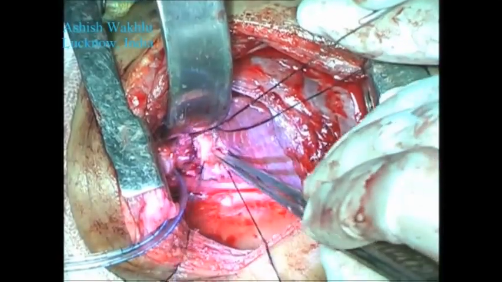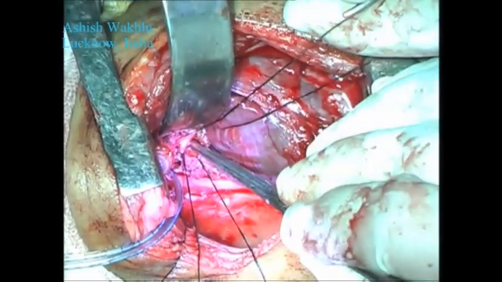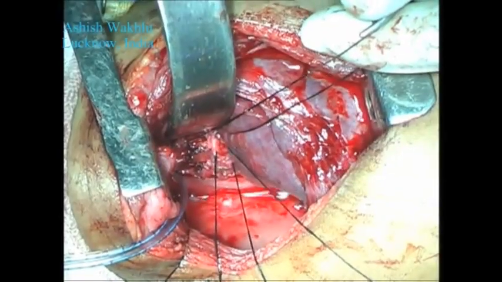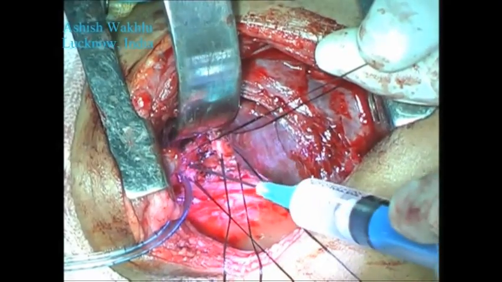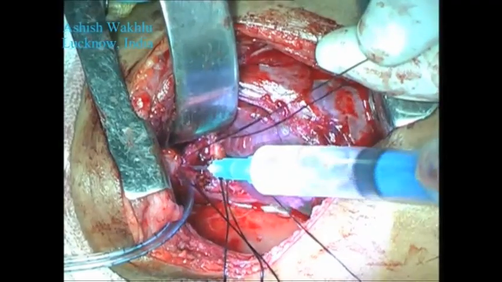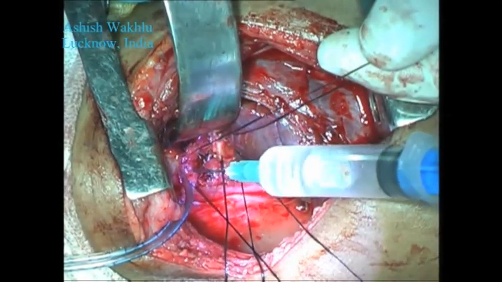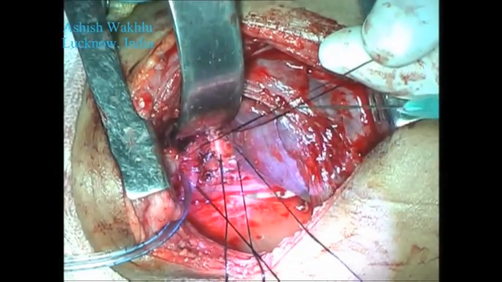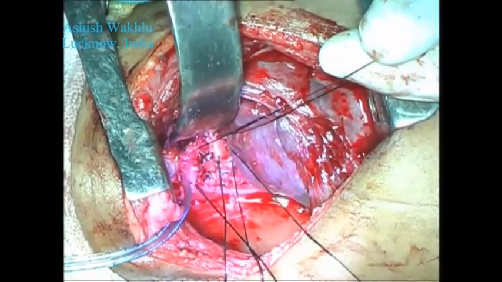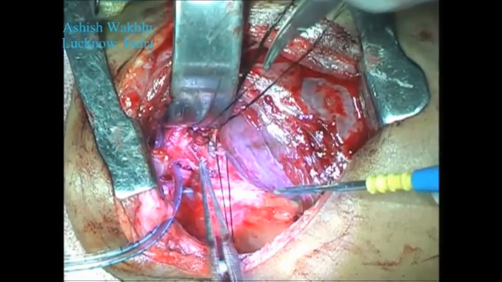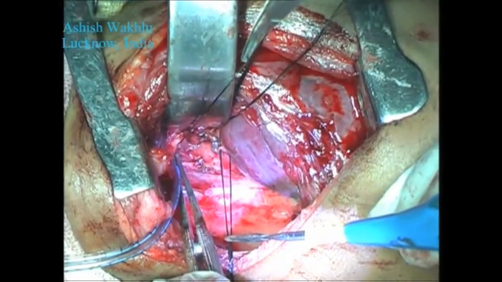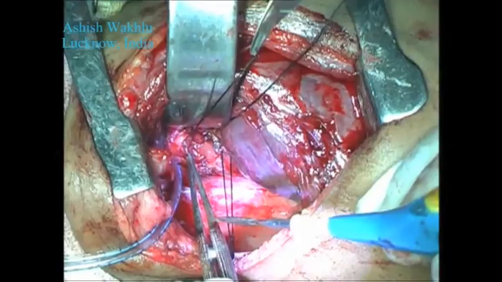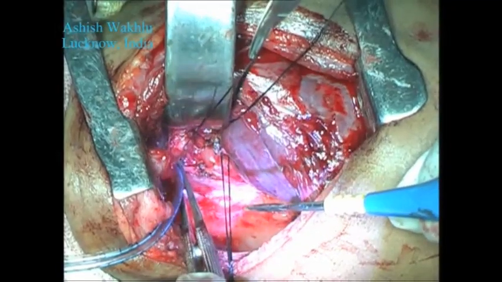We are just testing that the bronchial bifurcation can approach the stump of the right main bronchus comfortably without tension, and it seems to be doing that. Air is being aspirated into a saline filled syringe to confirm that this is indeed the stump of the right main bronchus, which will now be opened to join it to the lung hilum.